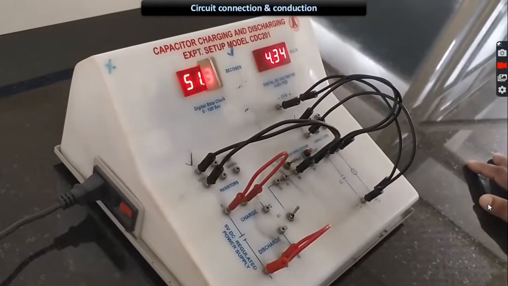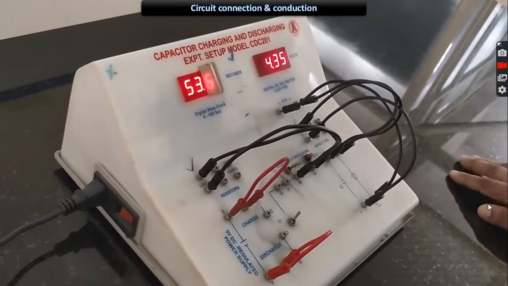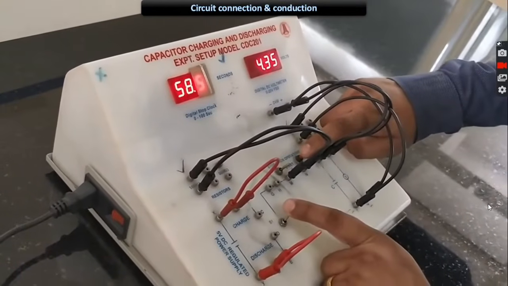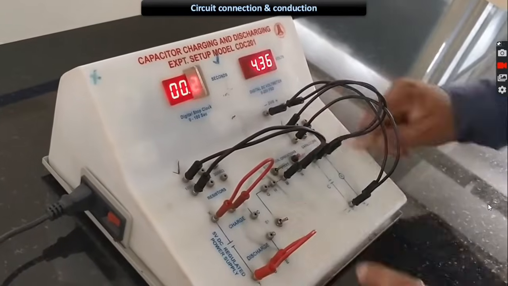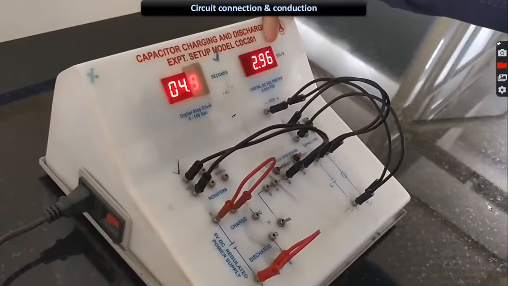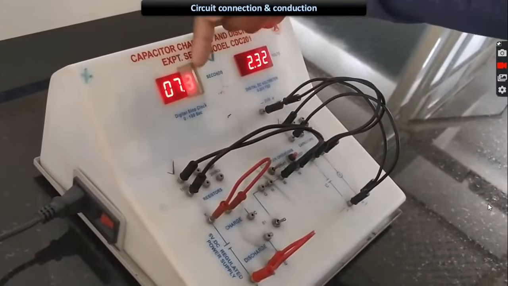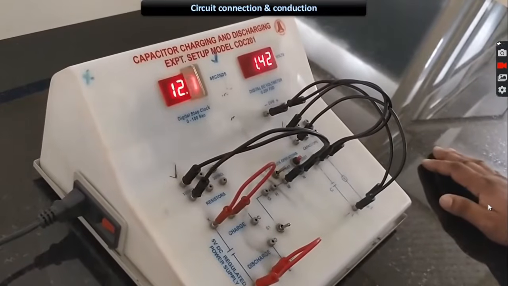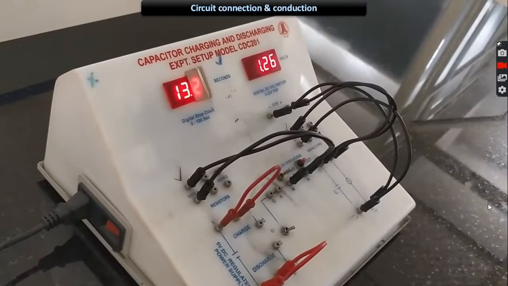As soon as you reach 60 seconds, listen to me carefully. You have to press the knobs of reset and discharging simultaneously. At 60 seconds I pressed. Again start noting down the voltage value: for 5 seconds 2.62, for 10 seconds 1.61. Likewise up to 60 seconds you have to go on noting down the voltage value of the capacitor as a function of time in seconds. This is the experimental setup.